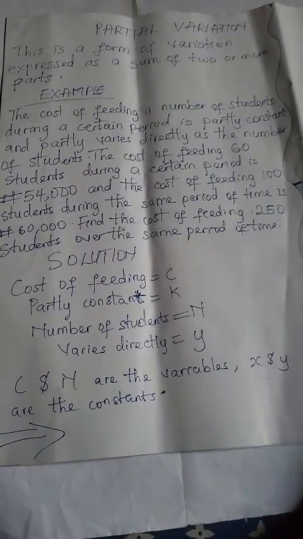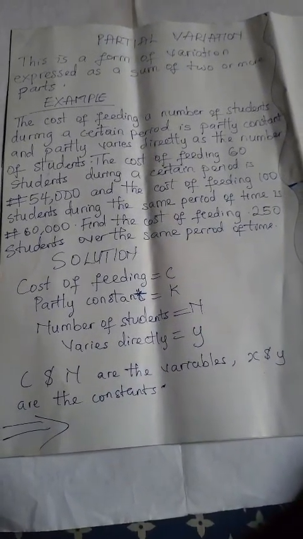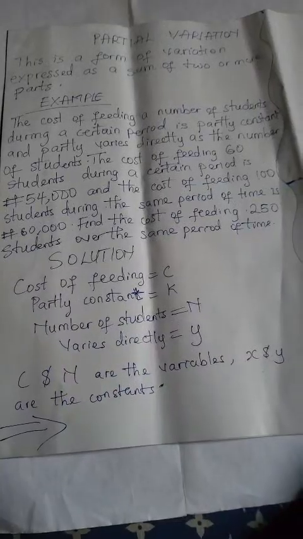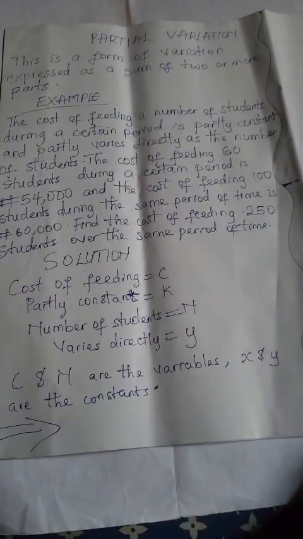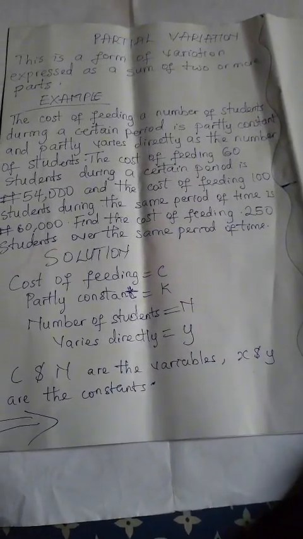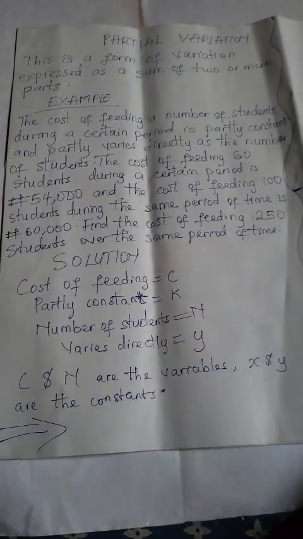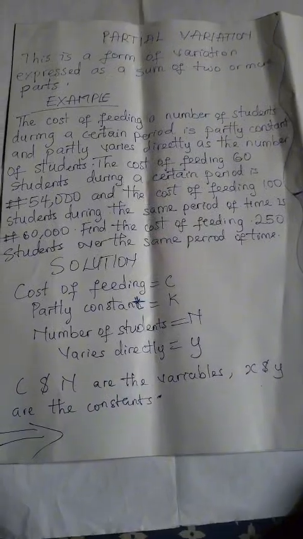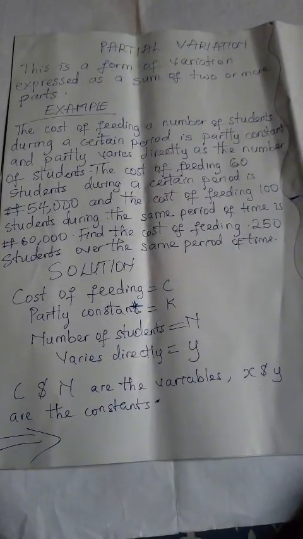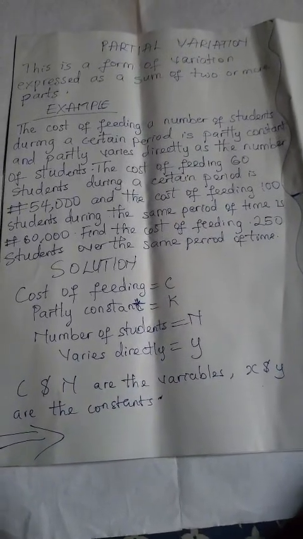Let me read down the example. This example you are seeing, guys, is a typical WAEC question. This is what WAEC loves most. You see how much the wordings are. Even if someone sees it, it will be like, wow, where should I start from? But it's actually simple. When I break it down for you guys, you understand it better. So let's read it and solve it step by step. It said, the cost of feeding a number of students during a certain period is partly constant and partly varies directly as the number of students.